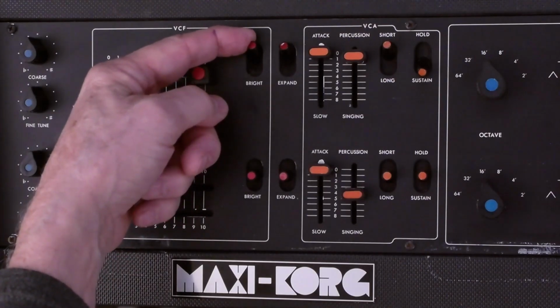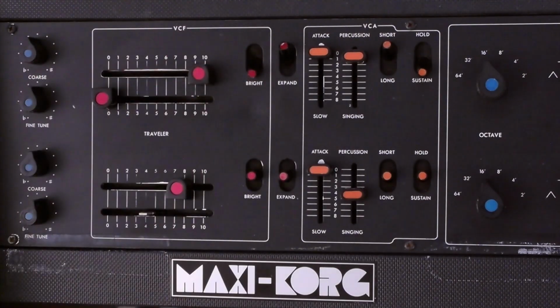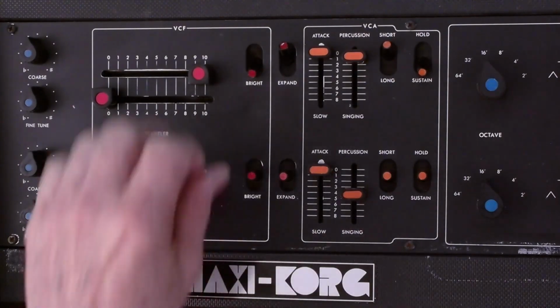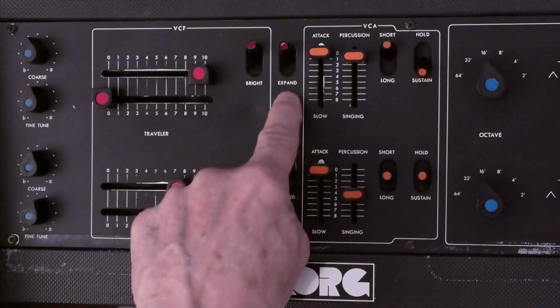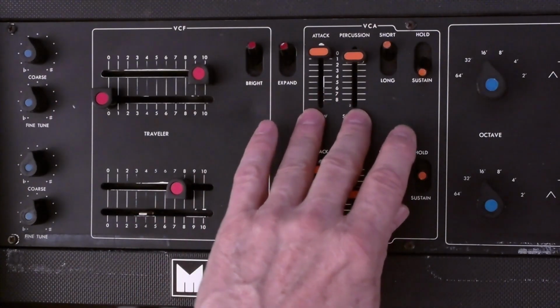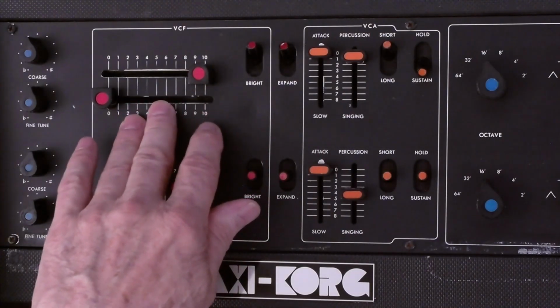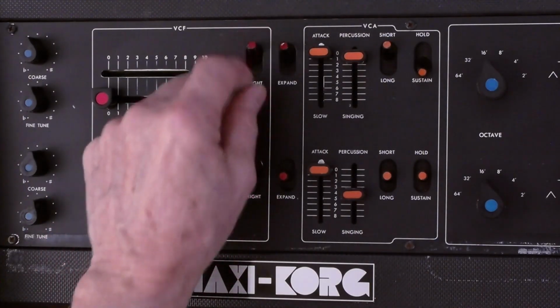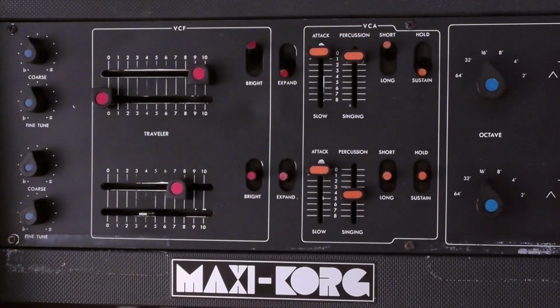And this is resonance off, resonance moderate, and very high resonance without oscillation. Expand has to do with how much of the envelope generator gets routed to the filter to control it. So none at all, moderate, a lot.